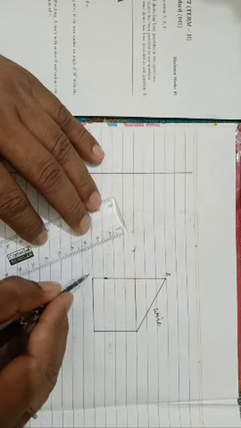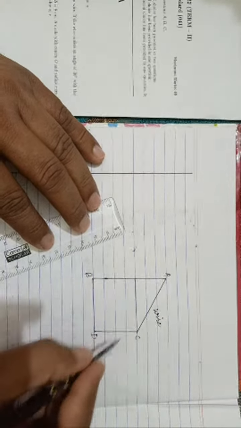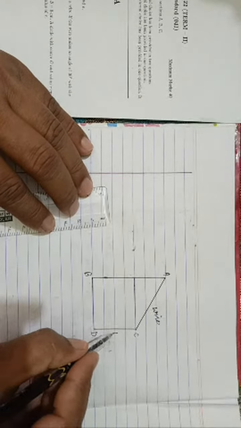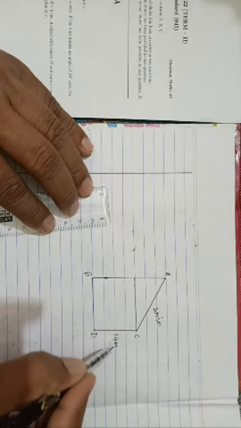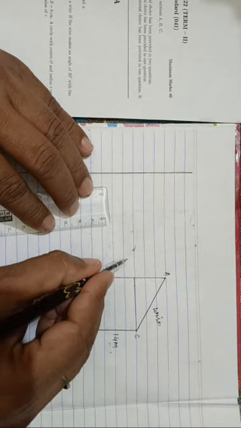Suppose AB is the first pole and CD is the second pole. The height of the second pole is 14 meter and the first pole is 20 meter.